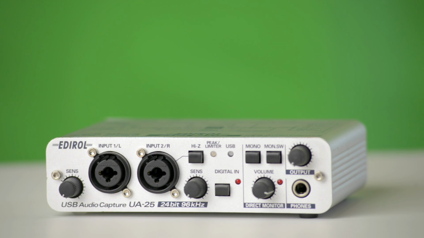Now you also want to look at how many microphone preamplifiers it has included. Most of the entry-level ones will have either 1 or 2 microphone preamplifiers. And really all you have to consider here is how many people you're going to be recording at a time. If you're going to be doing an interview where you're going to have 2 people on camera at a time, then you might want to make sure you get one that has 2 mic preamps.